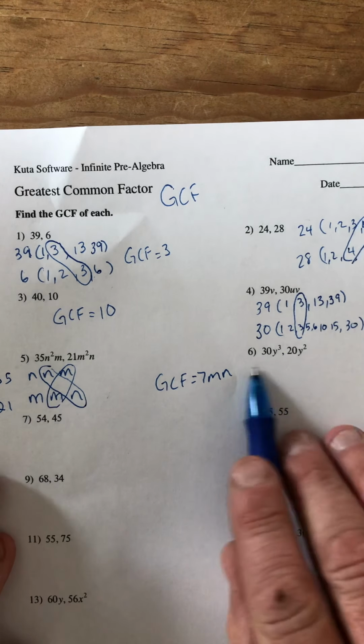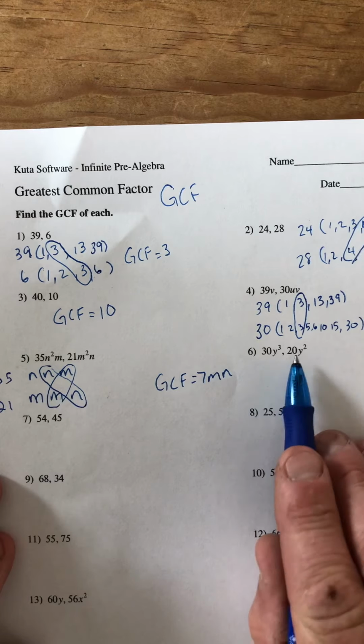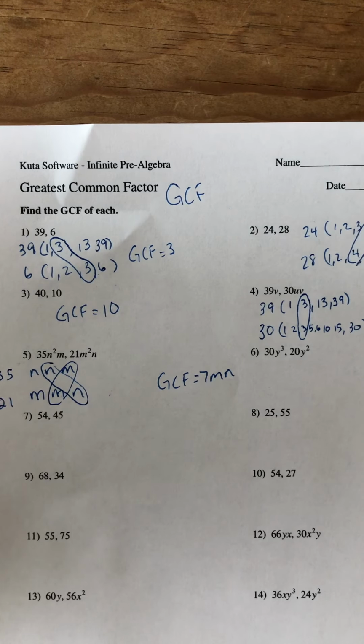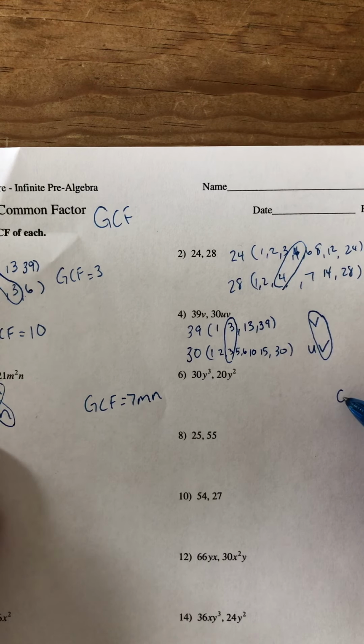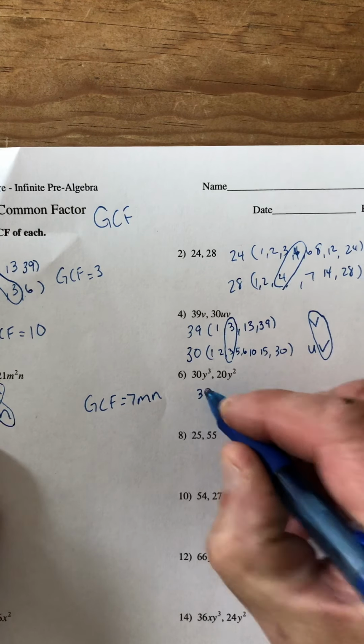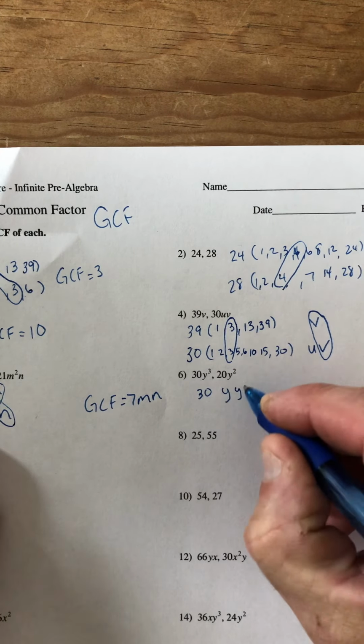Okay? Number 6, 30 and 20. What numerical number is a factor of 30 and 20? Well, I know what number goes into both 30 and 20. Yeah, you guys got it. So the GCF numerically is 10, goes into both 30 and 20. Now this 30 has 3 y's.